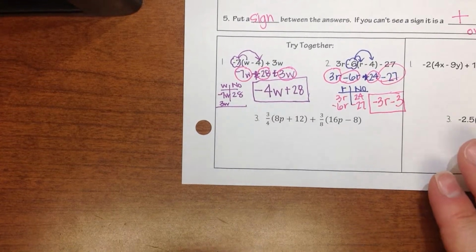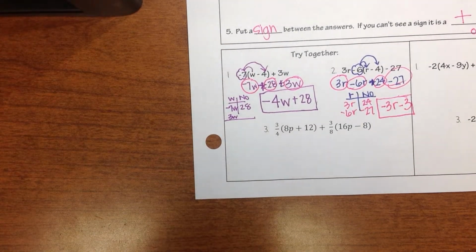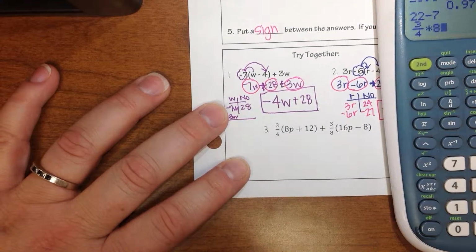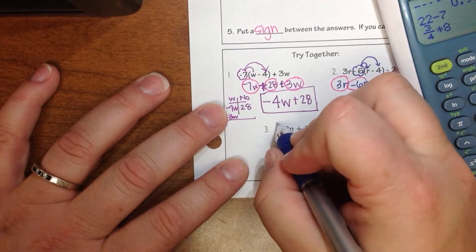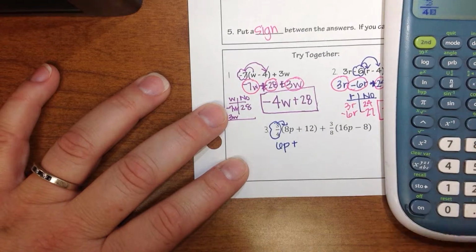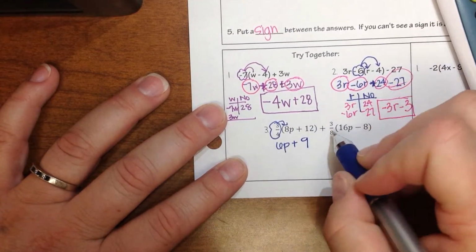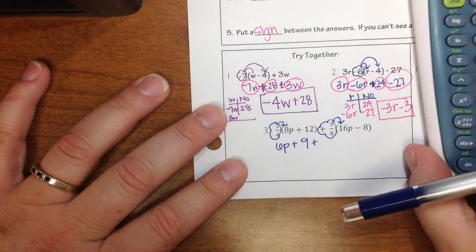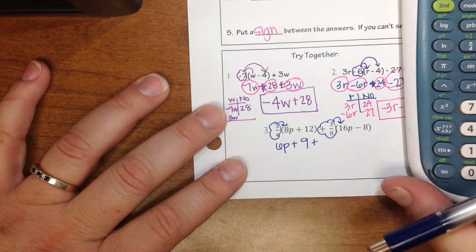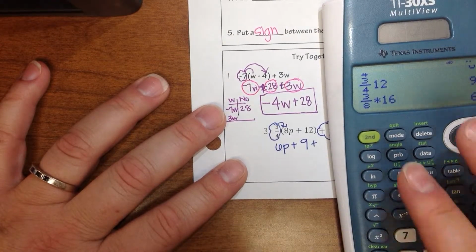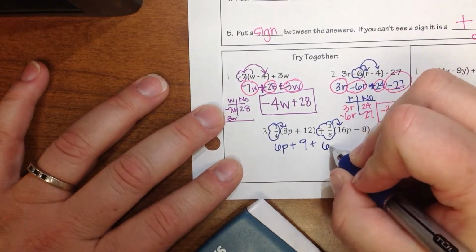My last one. I have lots of things to distribute here. So first I have 3/4 times 8, and you can put it in your calculator just like that. And you will get 6P. 3/4 times 12. And some of you will just know this, which is 9. And then here it's plus, and since it's plus 3/8, it's not going to change my sign. So 3/8 times 16, and you'll get 6. And it's 6P.